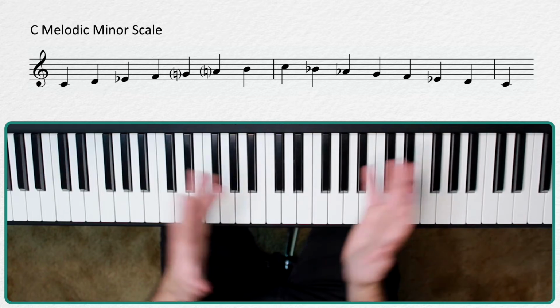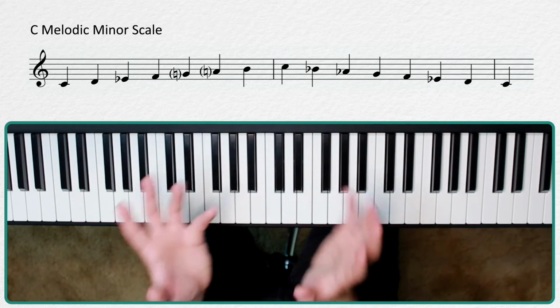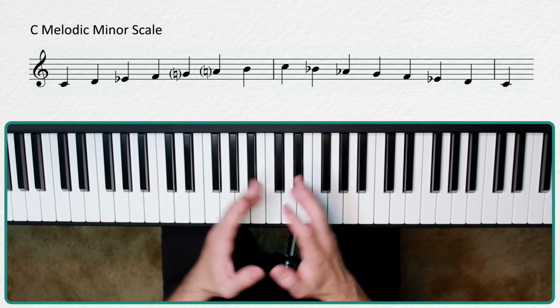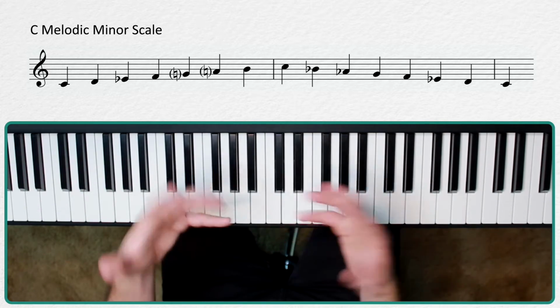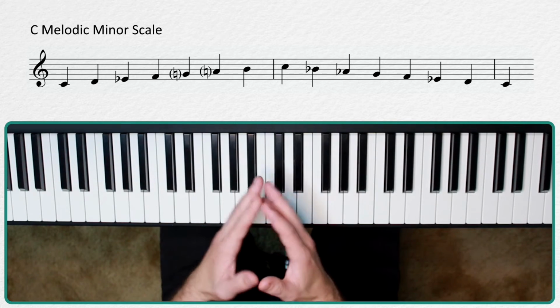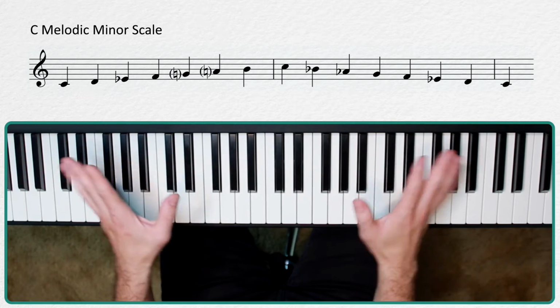Now, the melodic minor scale is definitely kind of the least definitive of the bunch. This scale is generally considered to be two scales or a dynamic scale consisting of distinct ascending and descending versions. Now, what does that mean?